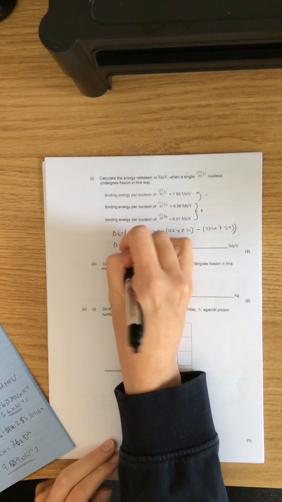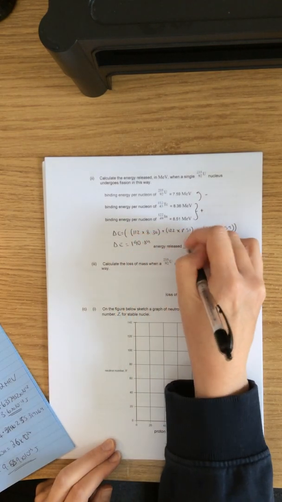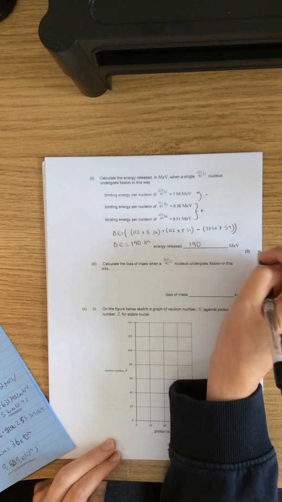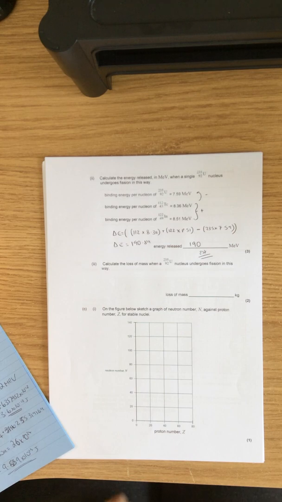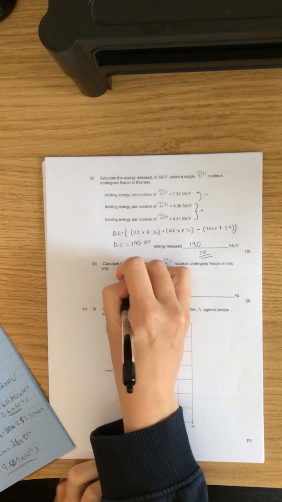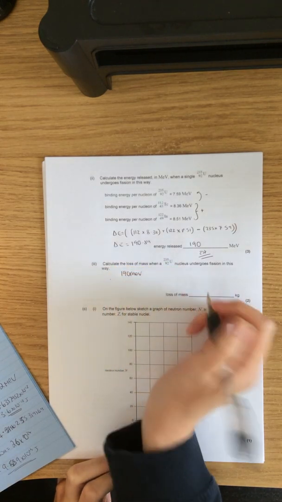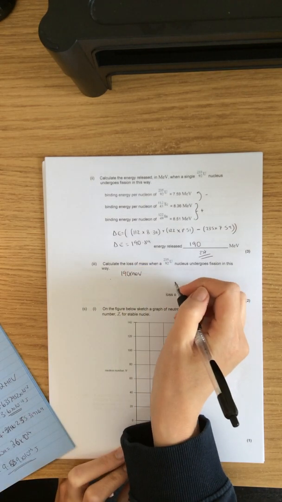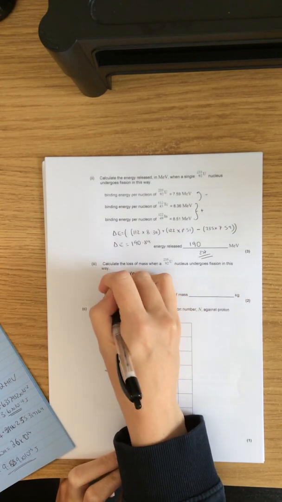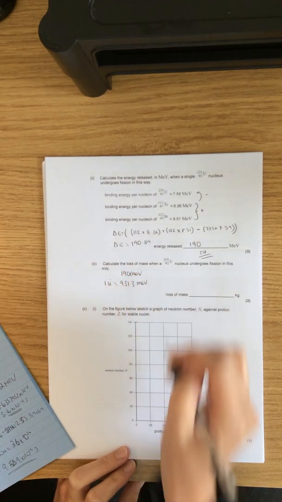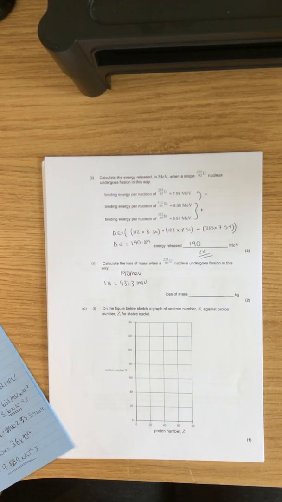It works out to be 190.89. So that's 190 mega electron volts to 2 sig fig. It says calculate the loss of mass when the 235 uranium undergoes fission in this way. So I know I've got 190 mega electron volts, and I know that 1 U would give me 931.3 mega electron volts. So I know it's changed by less than a U.